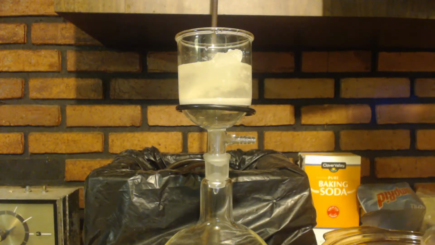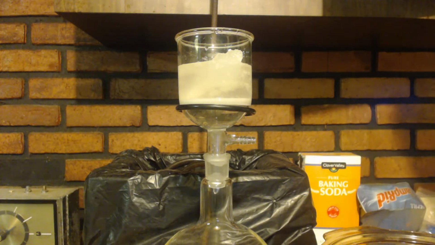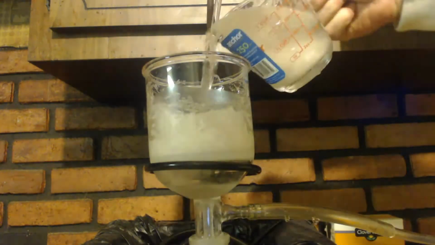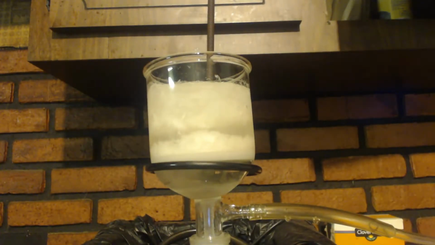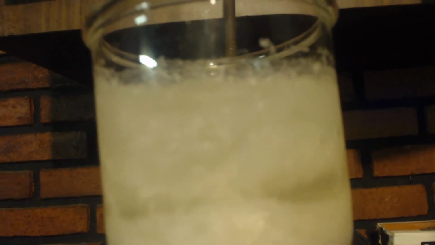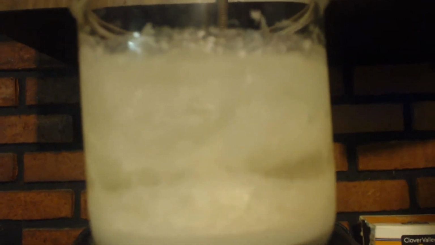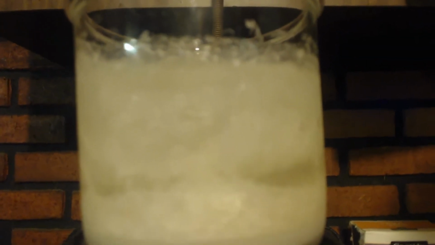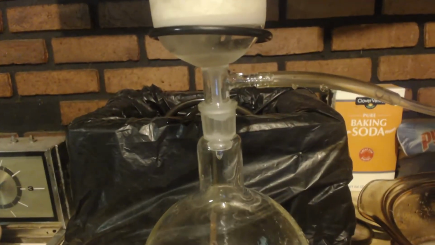wash it with some cold water. You see I got some ice in there. That way it stays nice and cold. It'll melt because it's going to take a while. That way everything will stay at 0 degrees Celsius.